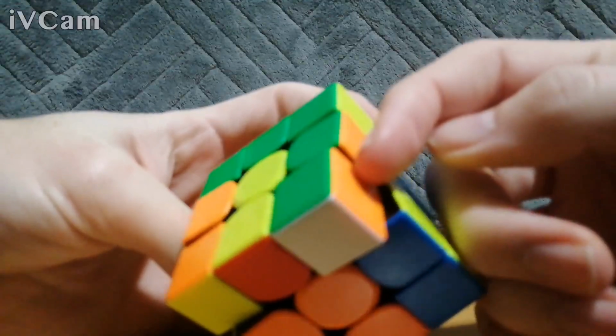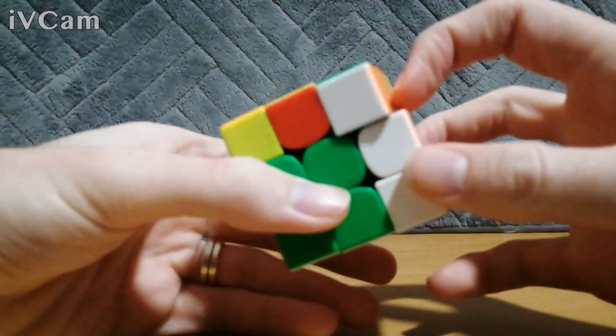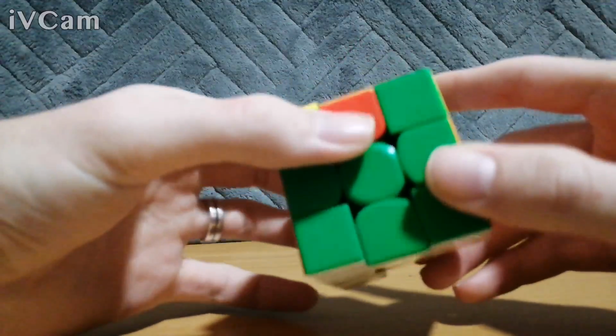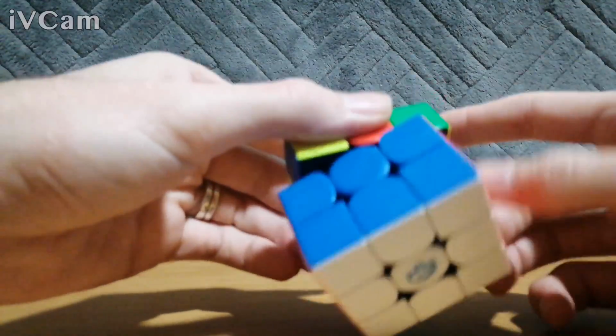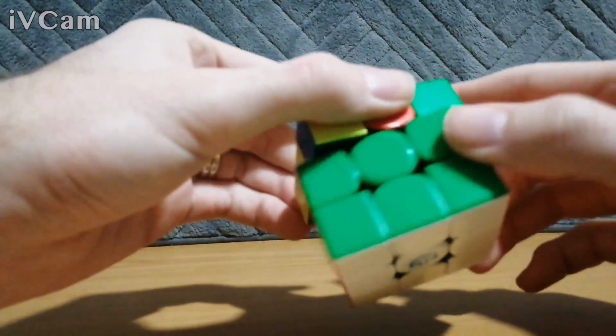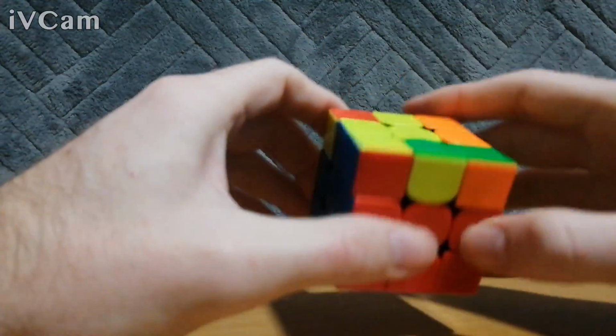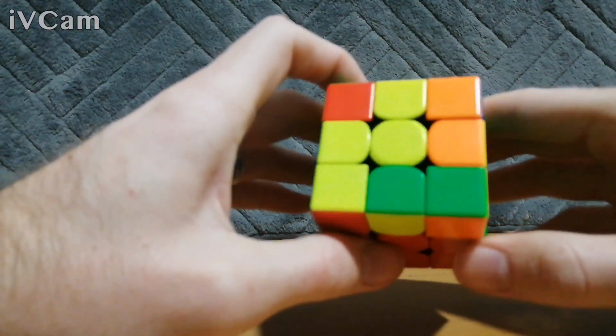We got the pair on the side, switch it in, rotate the layers back, and now we can see we have a fully two layer solved. So now next up would be to complete the yellow side.